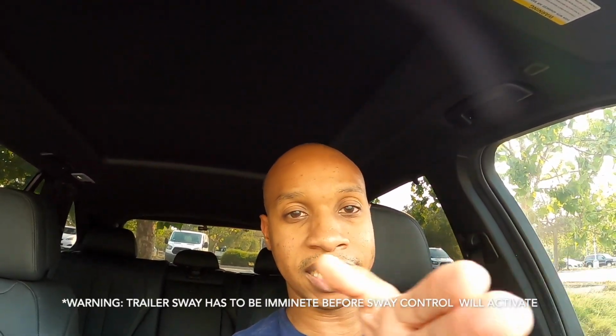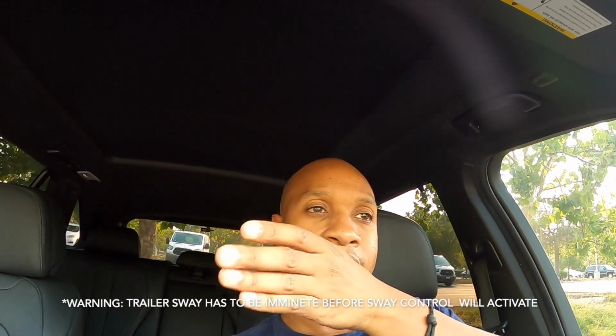Unless you're pulling a big camper, or something with big sides that would catch the wind, with a small utility trailer this probably would never happen. When that trailer starts to move like this, the motion starts to push on the rear axle of the tow vehicle, and it can actually spin you out and jackknife the tow vehicle.